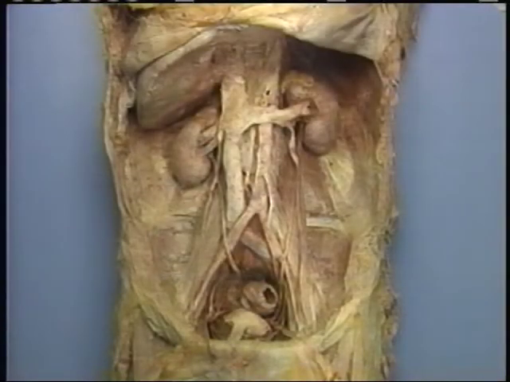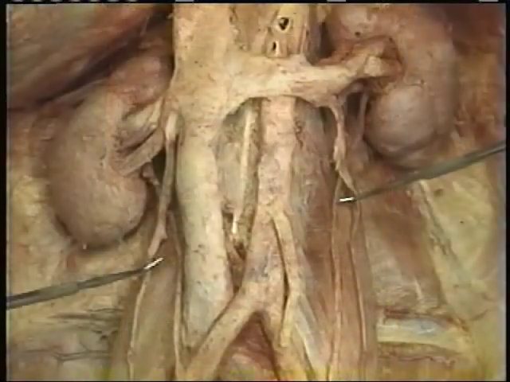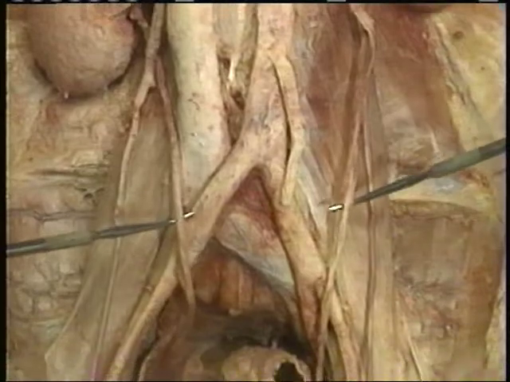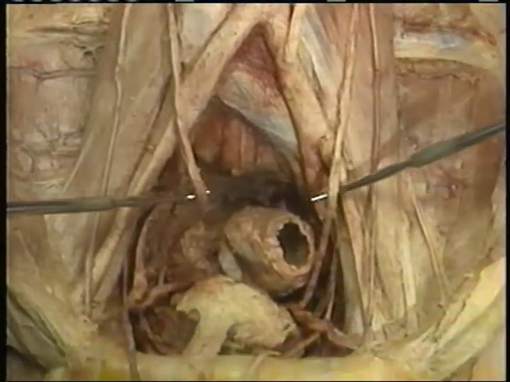In this presentation, we will review the structure and function of the kidneys, ureters, and bladder, which constitute the urinary system. The paired kidneys produce urine that is transported by the ureters to the bladder. Here it is stored until it is excreted through the urethra to the exterior of the body.